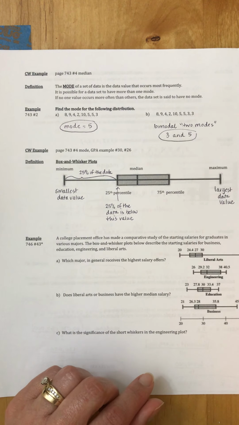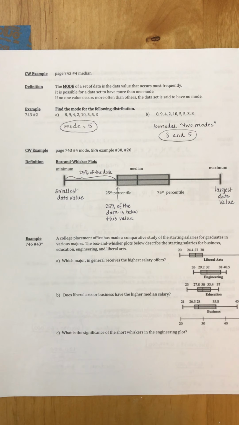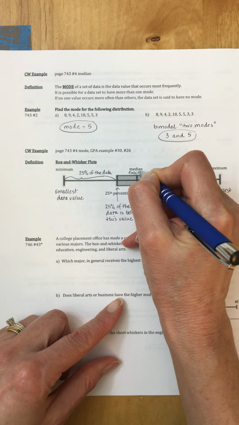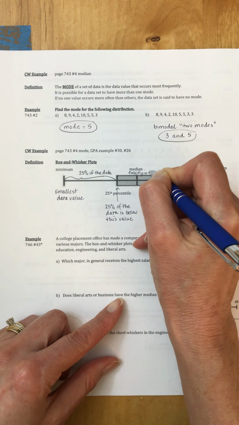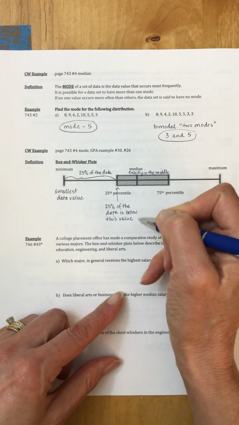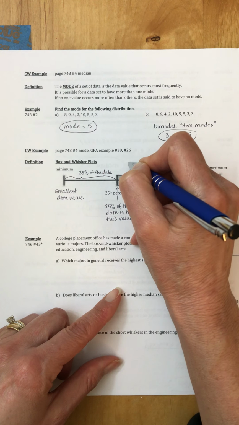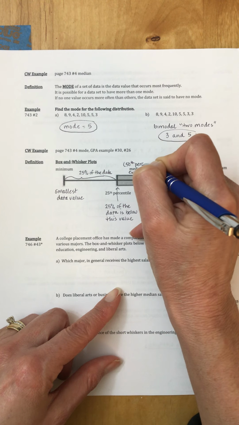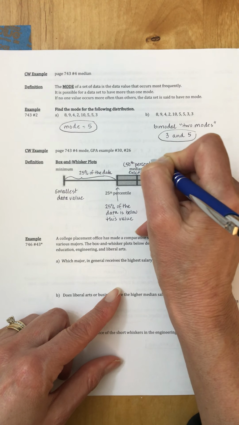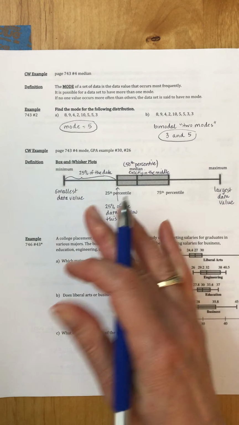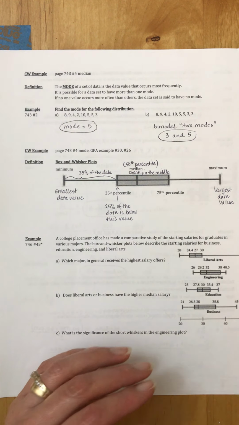Okay, the median. What is the median? Well, the median means it's exactly in the middle. It cuts the data in half. Remember that? It's also called the 50th percentile, because 50% of the data is below and 50% of the data is above.